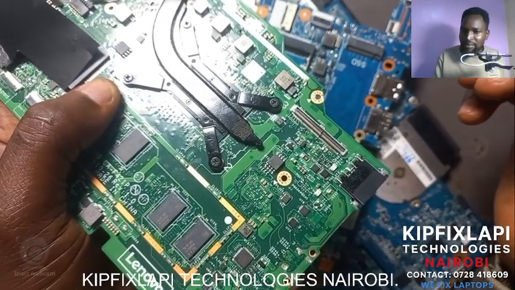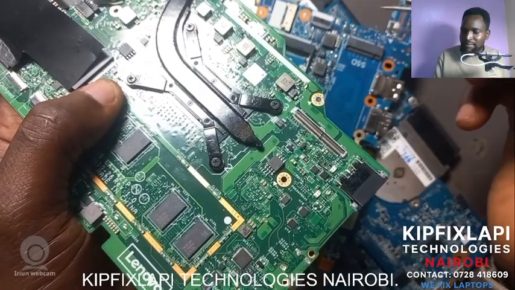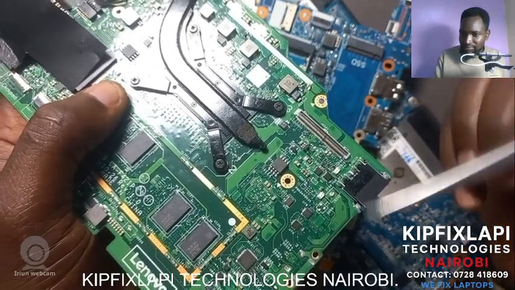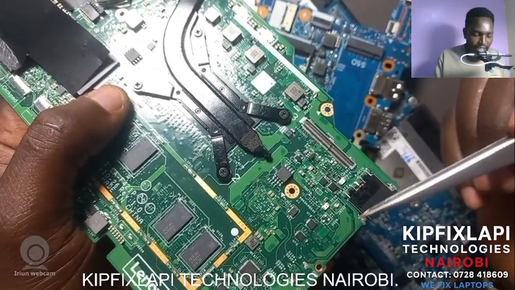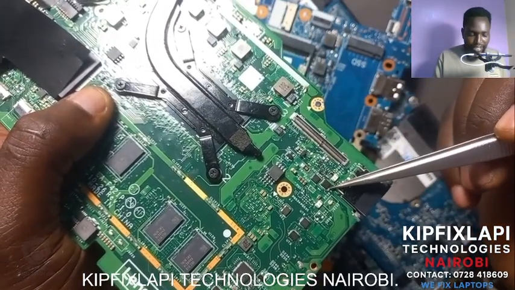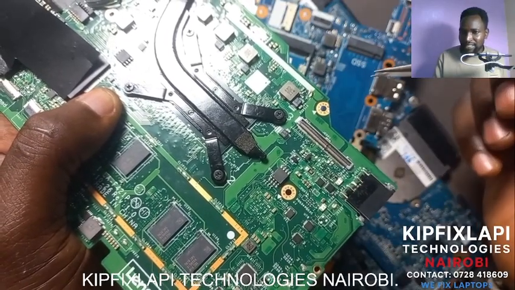So the gate of a MOSFET is where there's a communication. That's the communication line between that MOSFET and the controller of that MOSFET. That is, in our case, the MOSFET and the charging IC. If you have a problem with that gate, it means there will be no communication between that MOSFET and the charging IC.